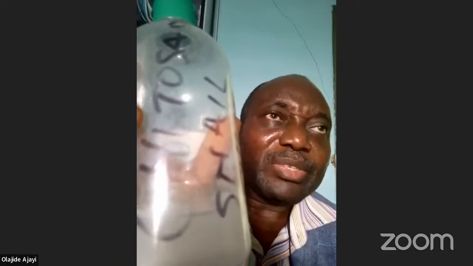Then the last one, because you are talking of some other sources. You may not be able to see clearly what I wrote here. This is snail shell. I extracted this one from snail shell, and it was very effective too when we tried it. But the antimicrobial activity of chitosan per se is very low, because we don't count it as a drug. That's why it is very good to use it in synergy with other plant sources or other bioactive sources.